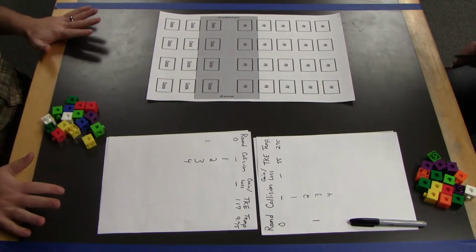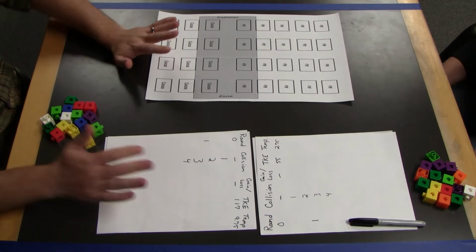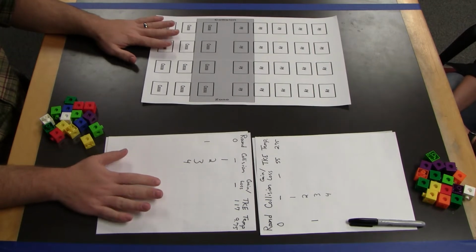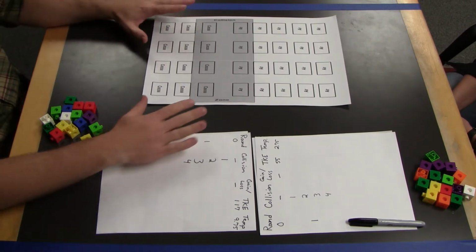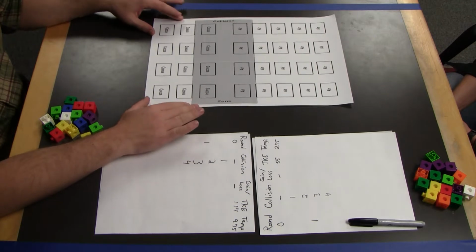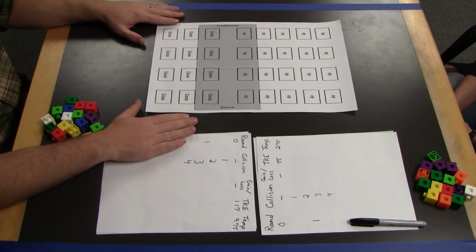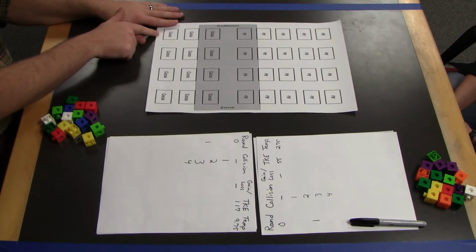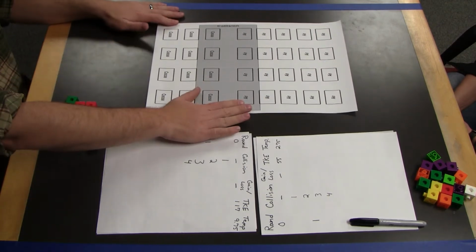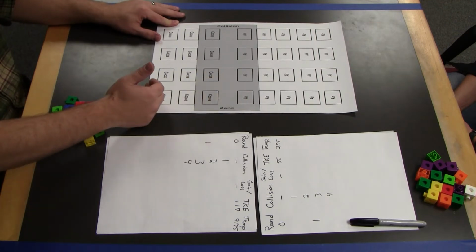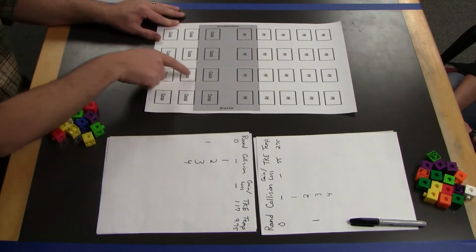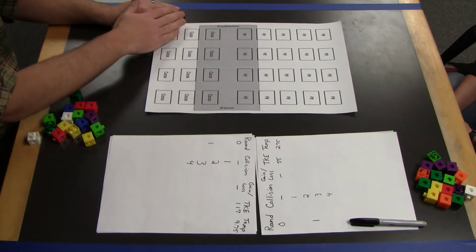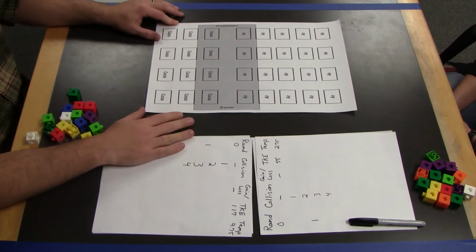3, 2, 1. Alright, hello everybody, this is how we play the Cocoa Collision simulation. So here's our game board, and the important thing to notice about this game board is that it has 4 columns. So for both the cocoa molecules and the air molecules, you want them in 4 columns. There's more air molecules than there are cocoa molecules, but that's okay as long as you have them in 4 columns. This simulation will work fine.